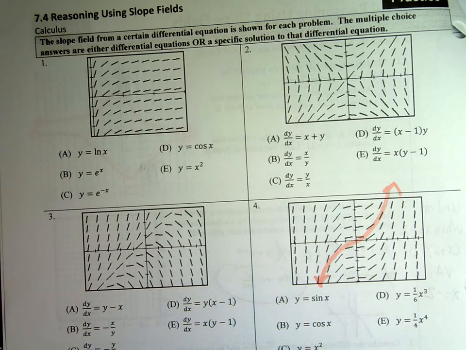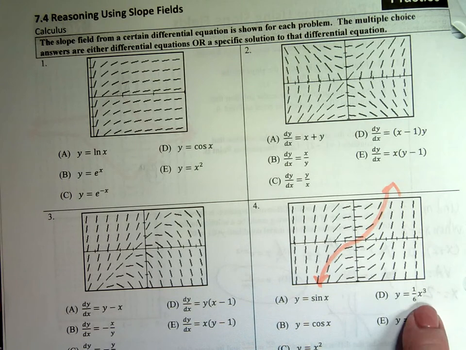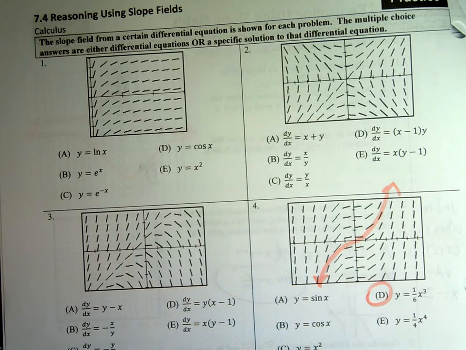Well, it certainly isn't the sine graph because that would be a wave. It certainly isn't a cosine graph because that would be a wave. It's not a parabola. I didn't draw a happy parabola, but I did draw a cube, didn't I? I drew a cube. And so it's D. And the fourth powered one would either look like a parabola or look like a W. So you can use that too.